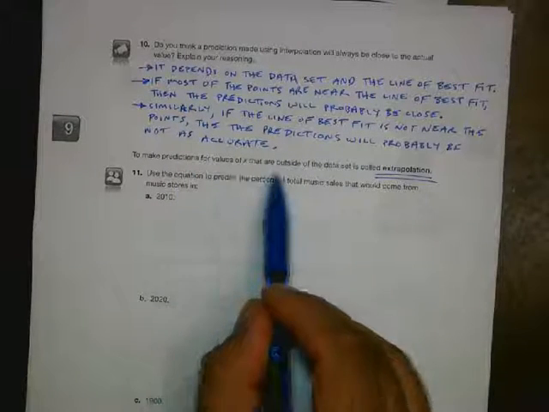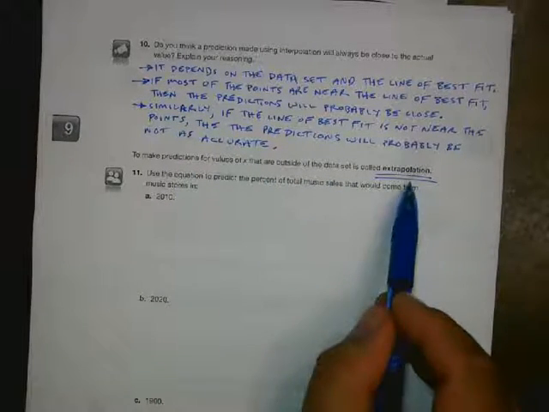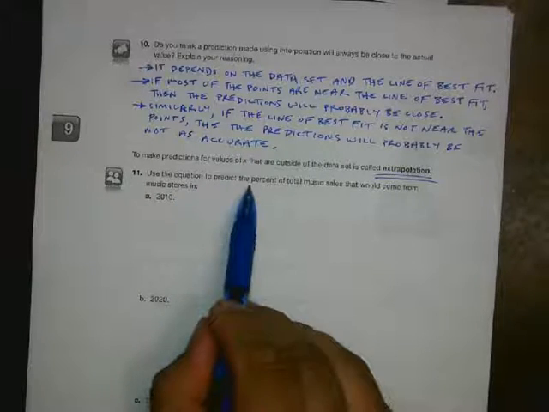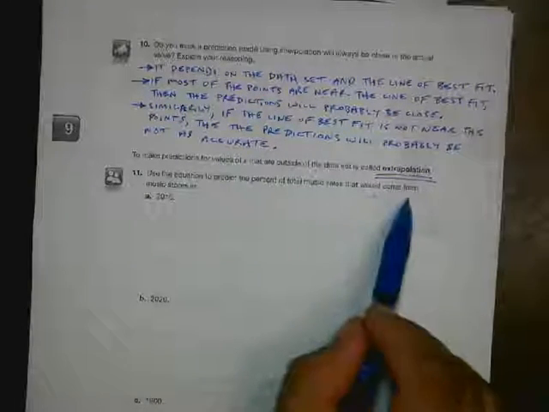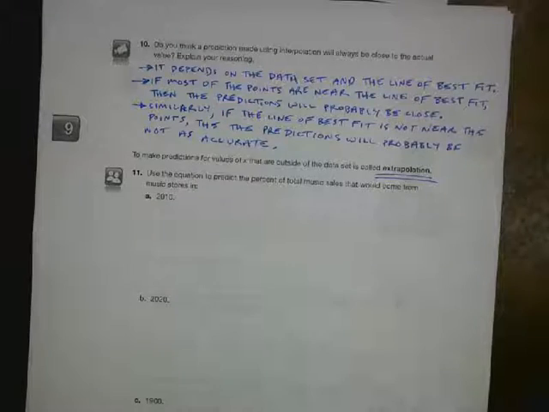Alright, to make predictions for x values that are outside the data set is called extrapolation. Use the equation to predict the percent of total music sales that would come from music stores in 2010.